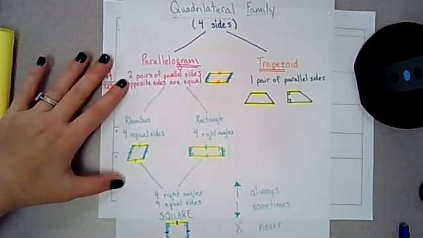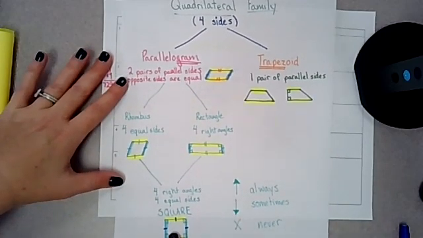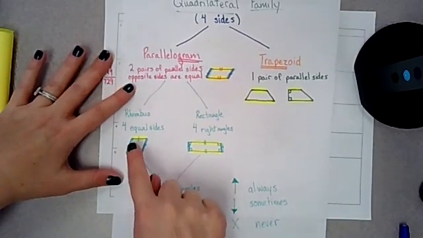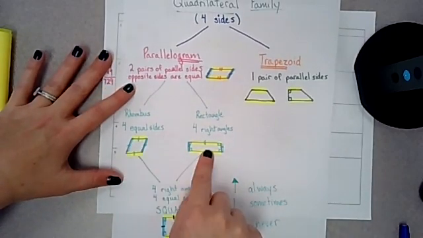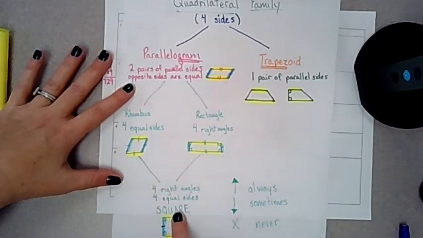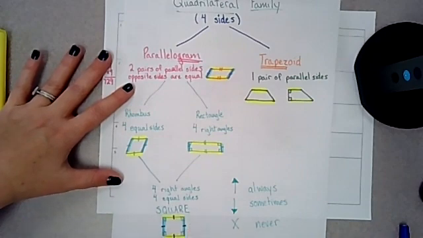And when they got their dog Square, they decided that they wanted their dog Square to have the same attributes as them. They wanted him to have four right angles from rectangle and four equal sides from the rhombus. So that is why their dog Square has both, okay?